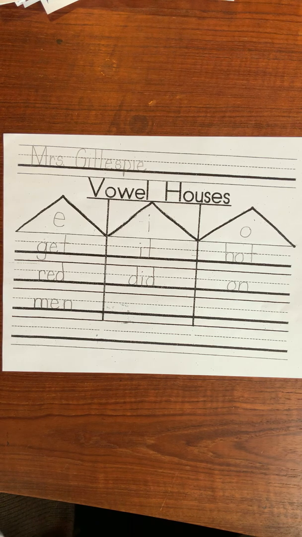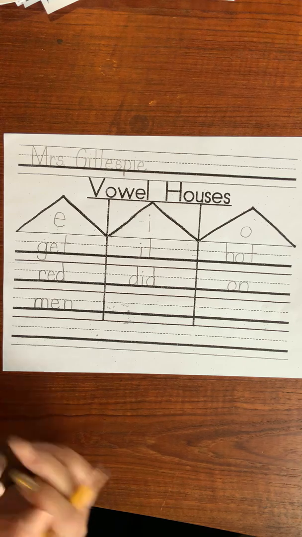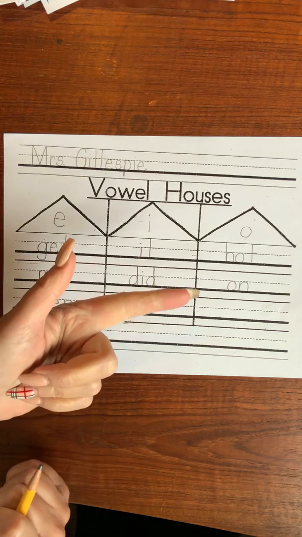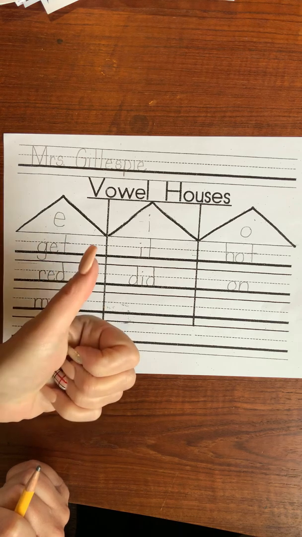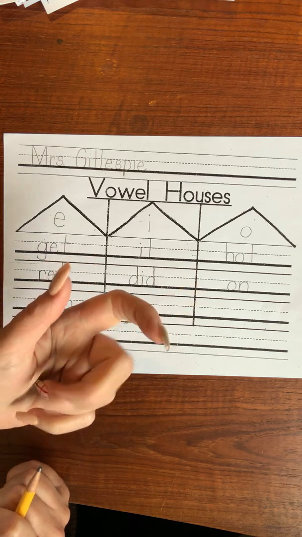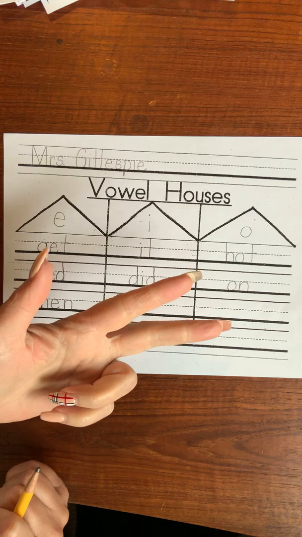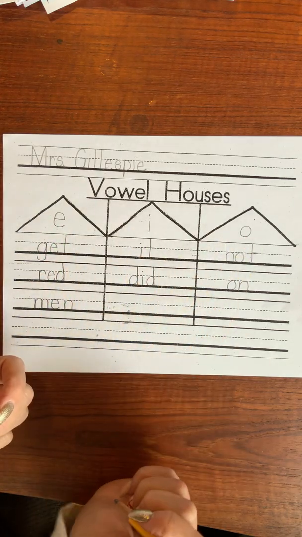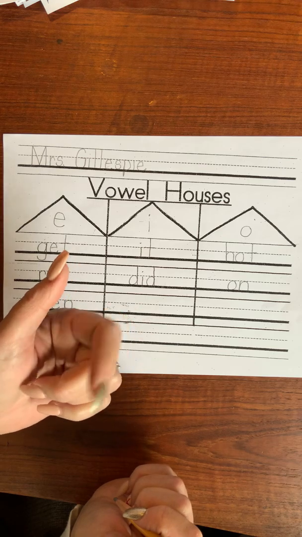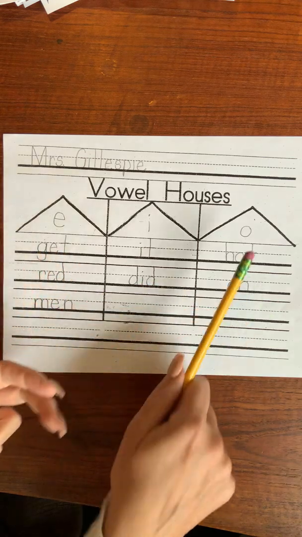All right, the next word is not. Can you say that? Not. Do not start any letters from the bottom line. All right, let's say the sounds in not. N, ah, t. Not. Let's do it again. N, ah, t. Not. Did I hear an I? N, ah, t. I heard the ah.